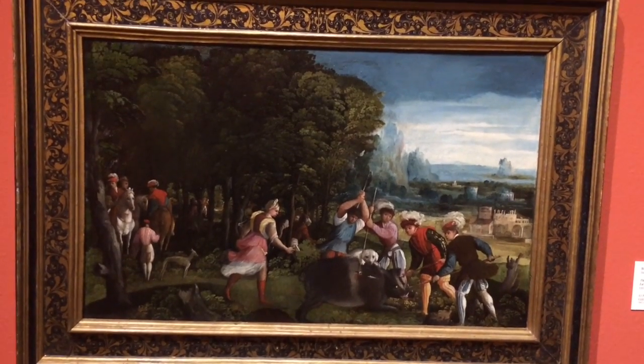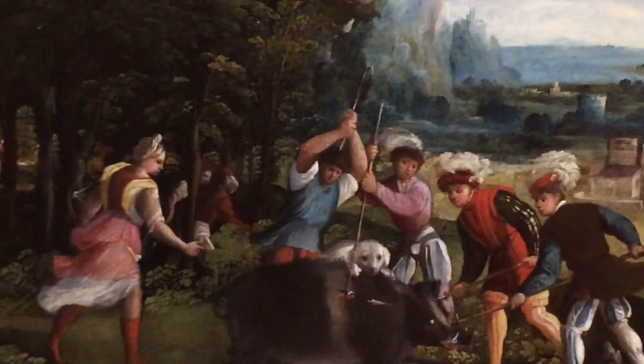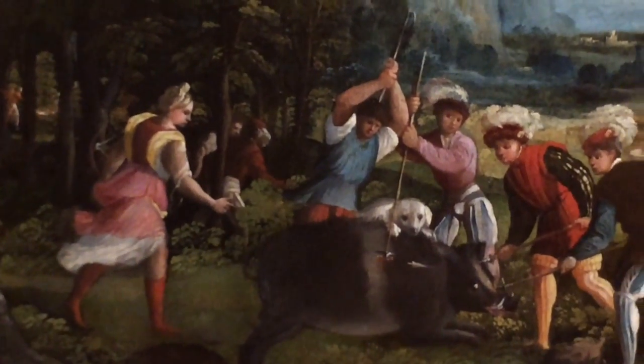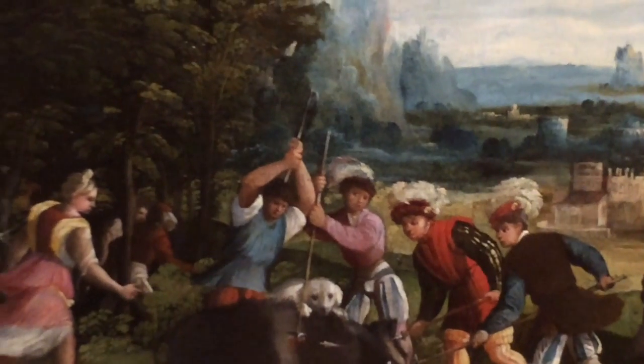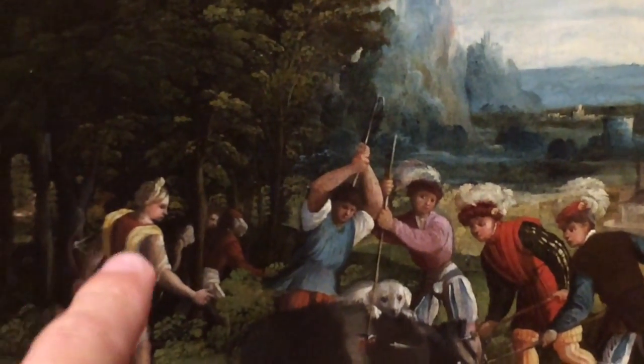Also, there is a lot of implied motion in this scene. You can see it just by looking at the people's positions, such as this man and these people. And also you can see it in the artist's use of diagonal lines and the curved lines that you see.